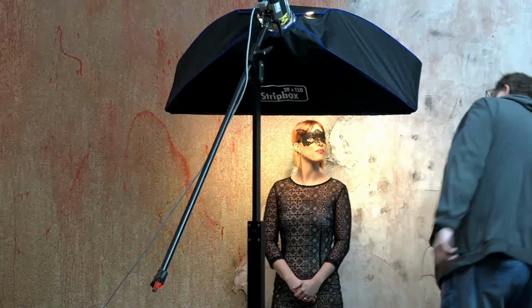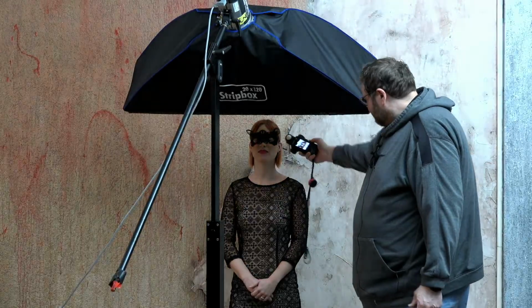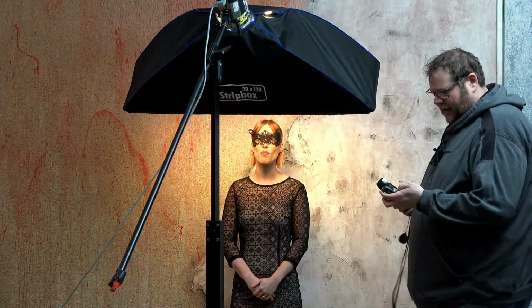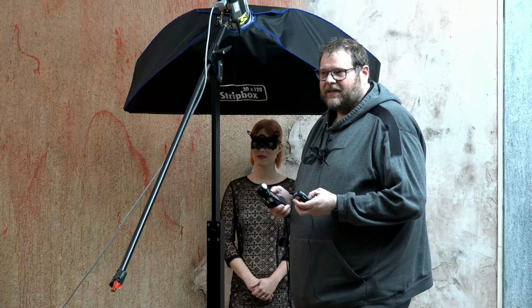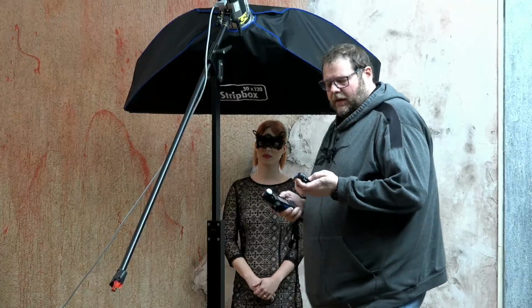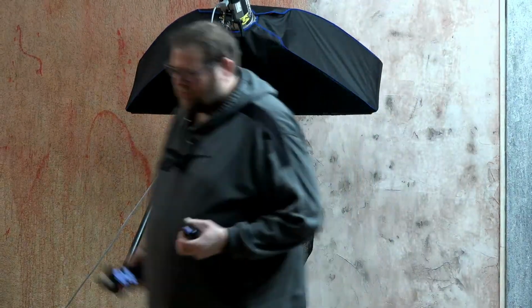So maybe look at the angle. Well, it looks pretty good. Okay, so meter the light. 2.09. Strip light. Each light. So let's go up. Let's do 1. That's 2.8. That should be F4. And that is F4. Almost.